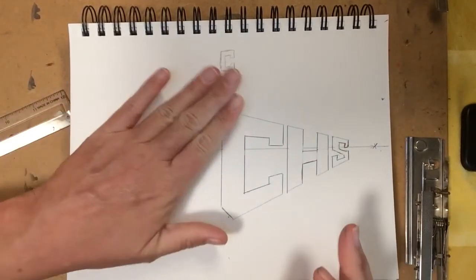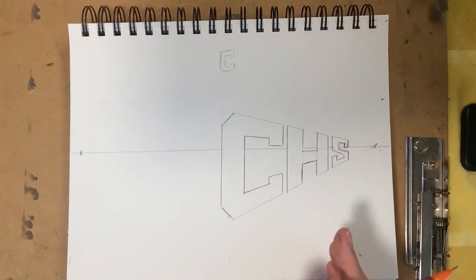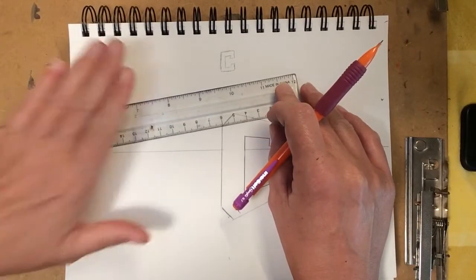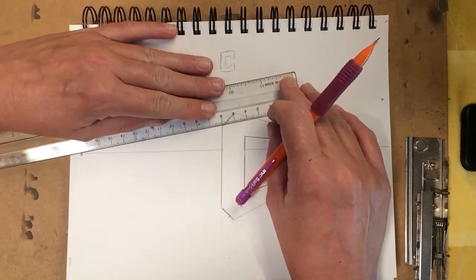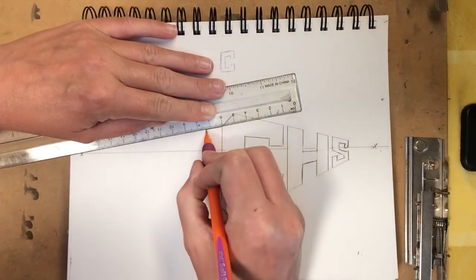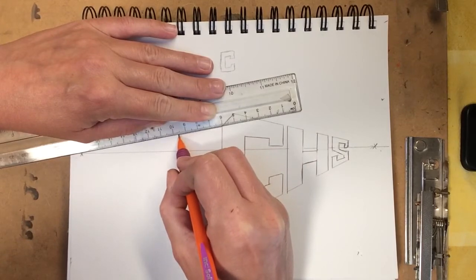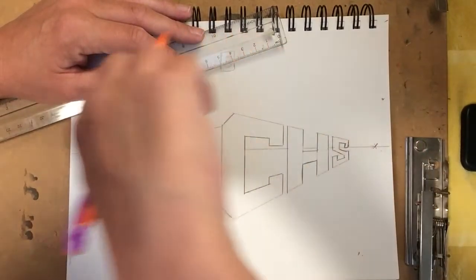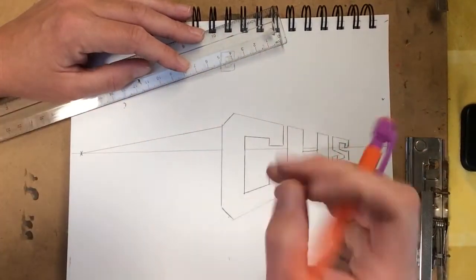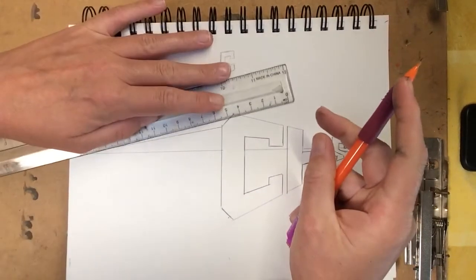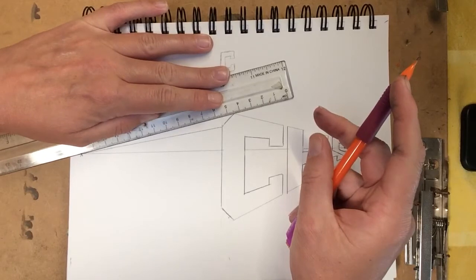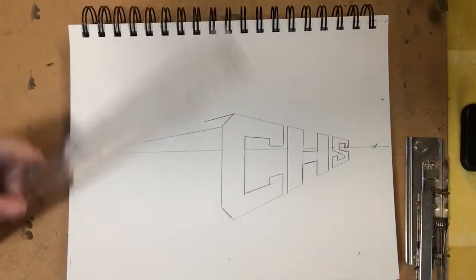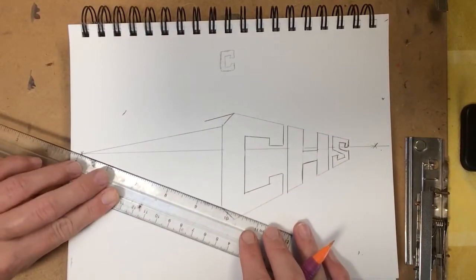So now I'm going to work on drawing the back side of my letters. So from each of these corners, I'm going to draw a line to the vanishing point. So remember, everything on the left side lines up with the left vanishing point. Now, I could go all the way to the vanishing point with that orthogonal line, but I know I don't want my C going all the way into infinity. So for the rest of mine, I'm only going to go as far as I want my letters wide. So I'm only going to go about an inch or so from each of these corners.